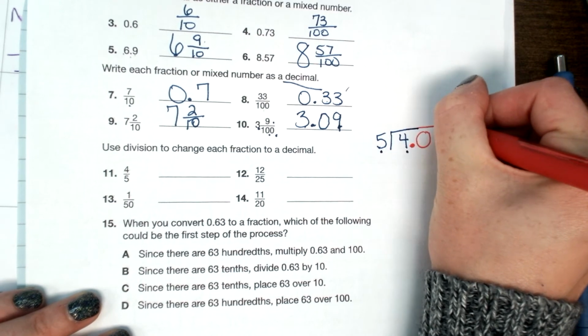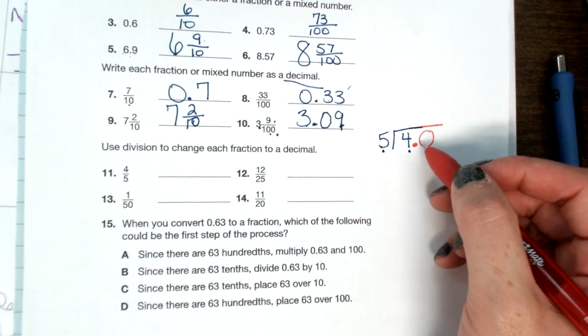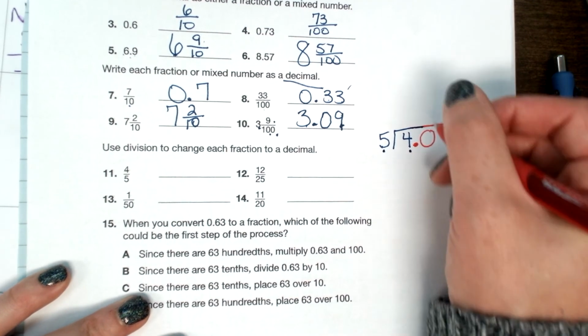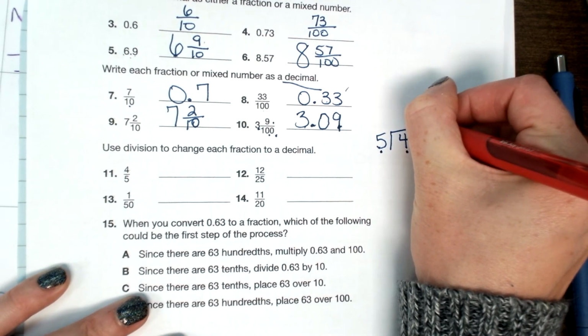Anytime you're going to add numbers on, you always put the decimal and the 0. Now, that decimal needs to be shot straight to the sky. So it needs to be brought up.